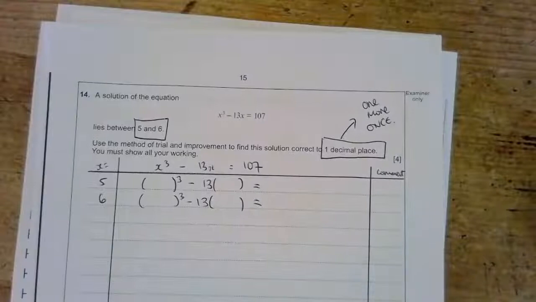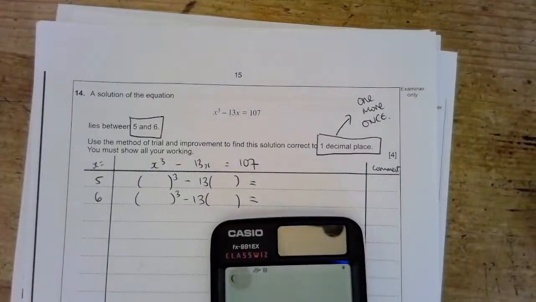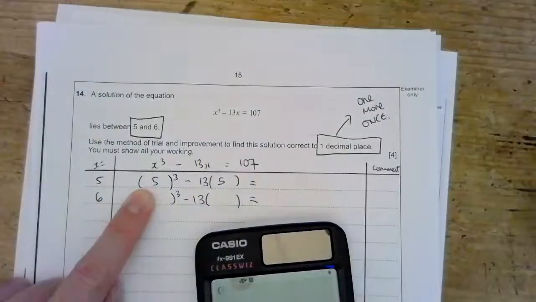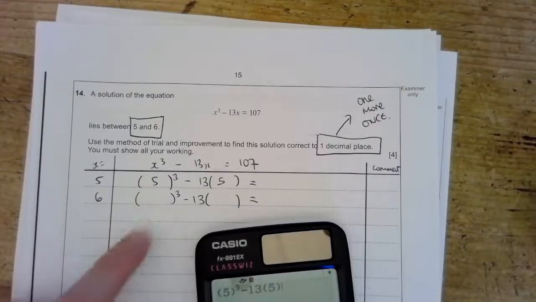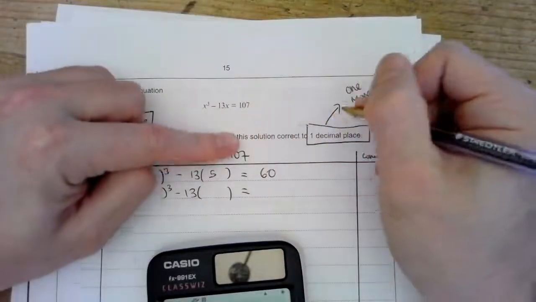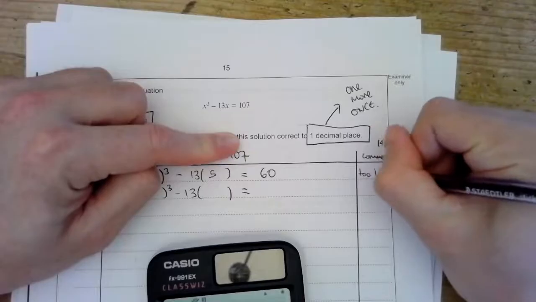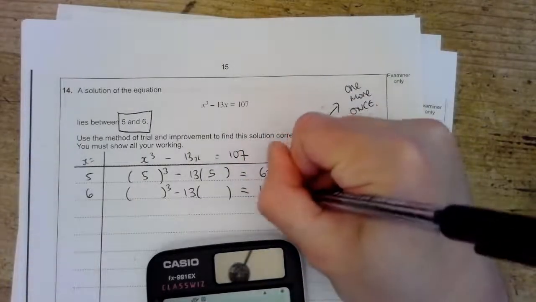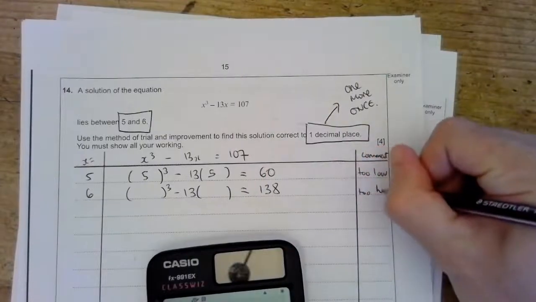So, here goes, open brackets, 5, because I'm putting in 5 as my substitution into both of them. So 5, close brackets, cubed, minus 13, open brackets, 5. Same number has to go in both because it said x and x there. Now that gives me 60. I'm supposed to get 107, so that's too low, it's not enough. So I'm going to try a bigger number. I'm going to try 6. And lo and behold, that's too high. Now that's great because it's just gone and shown that our number must be in between 5 and 6.